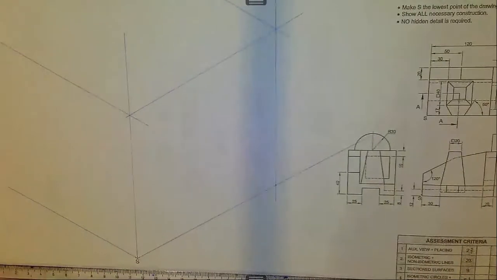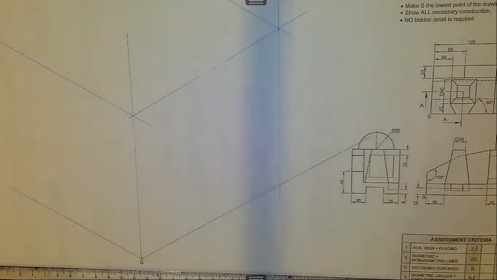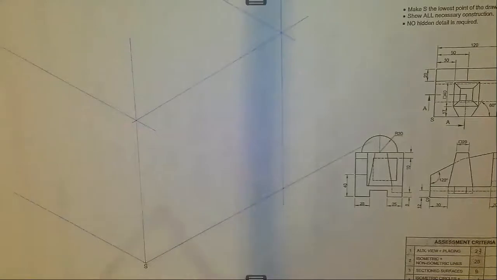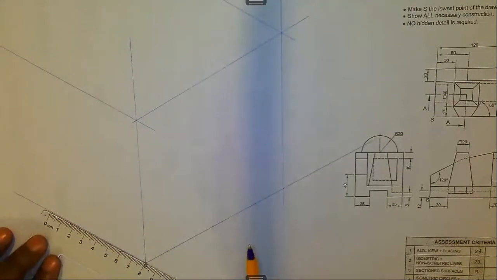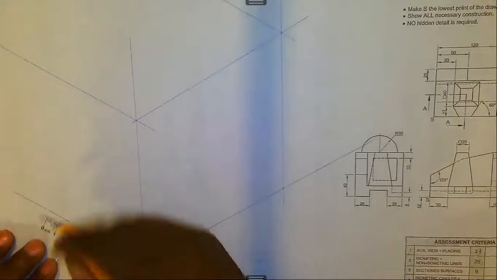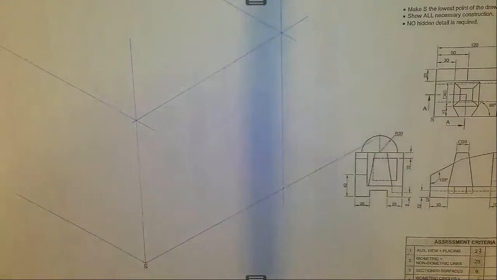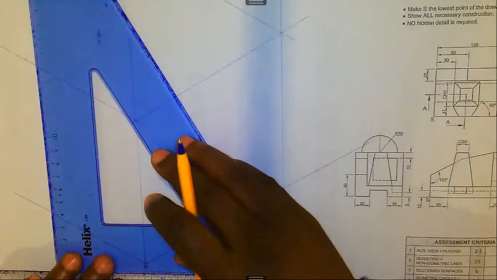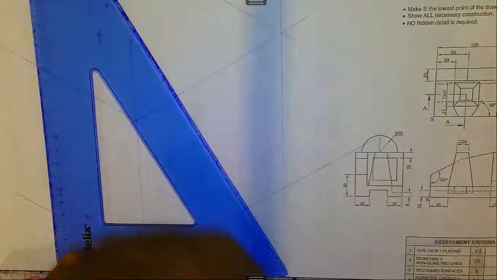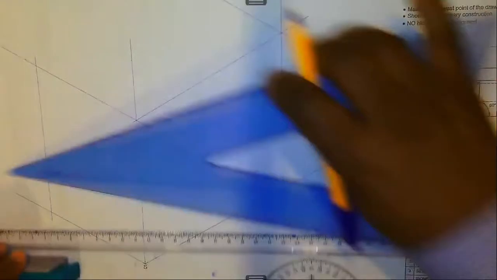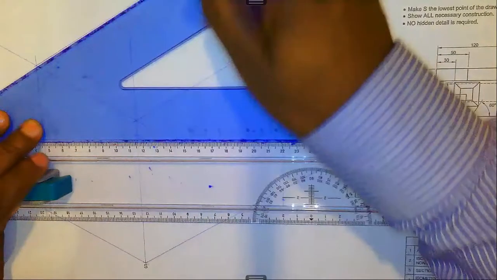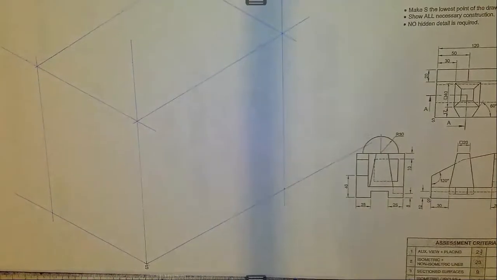Right, and our total width is from here to there, which is 80. So we are going to measure 80 millimeters from here. Take this one up. Then we close to create our isometric box, like that. So we have defined our working space when we do this.